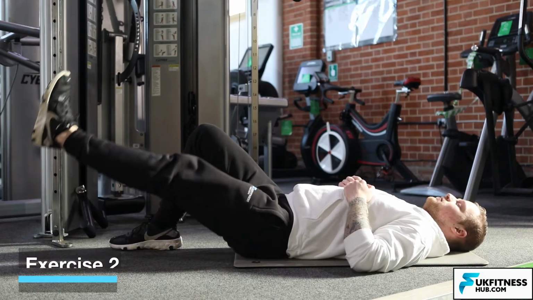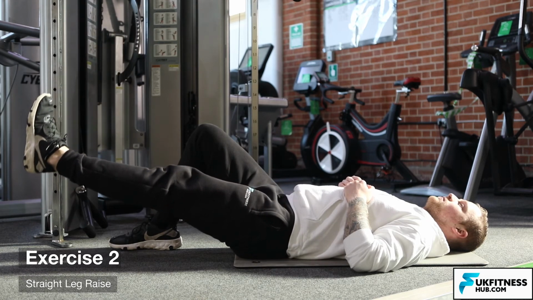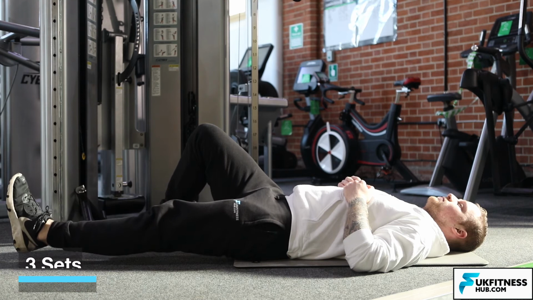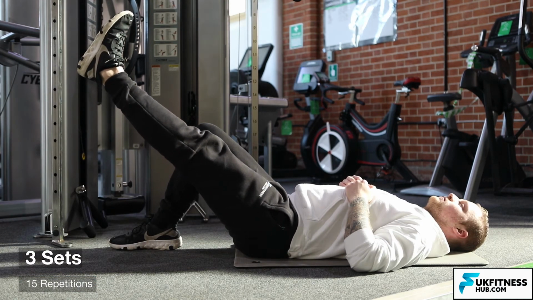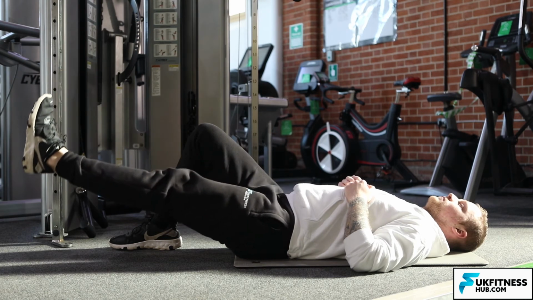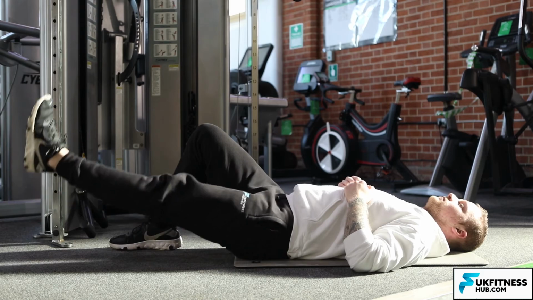Stay lying on your back for the next one, as the next exercise is a straight leg raise. Lie on your back with the leg you would like to target straight and your opposing leg bent at the knee with your foot on the floor. The aim here is to raise your straight leg up towards the ceiling, keeping the knee as straight as possible as you do so.